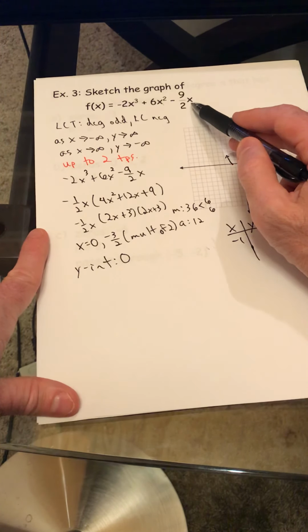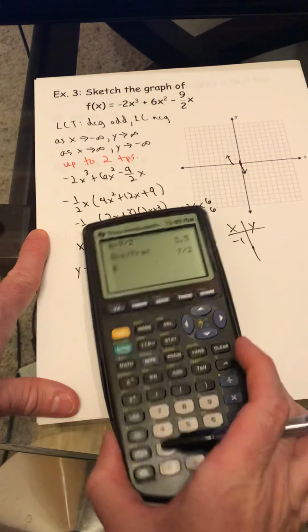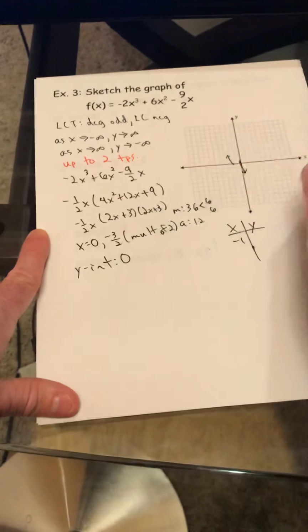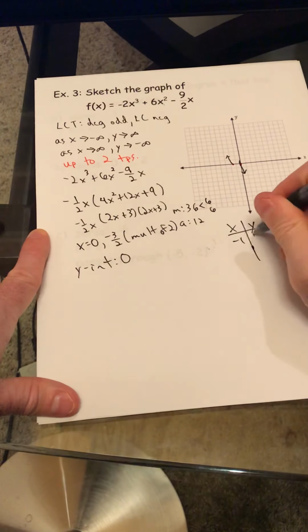Or here we can even do 8 minus 9/2. 3.5. If you want to, press math, convert it to a fraction. 7/2. So that is going to put my graph there. Again, multiplicity of 2, we know it is going to bounce, come back down, and go through the 0.